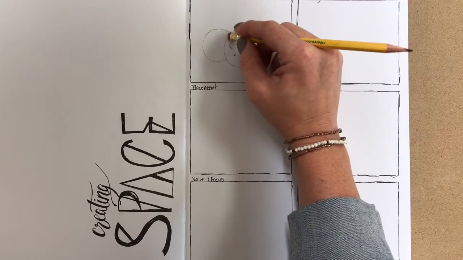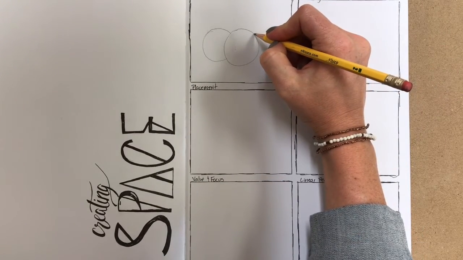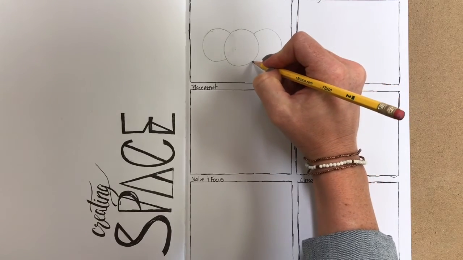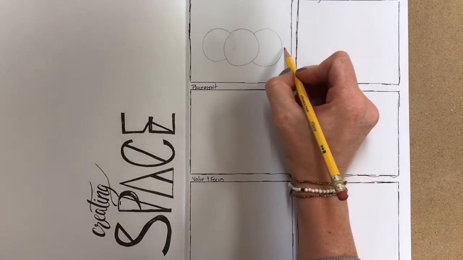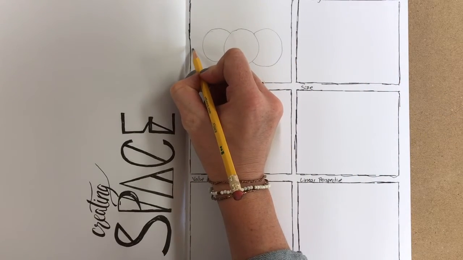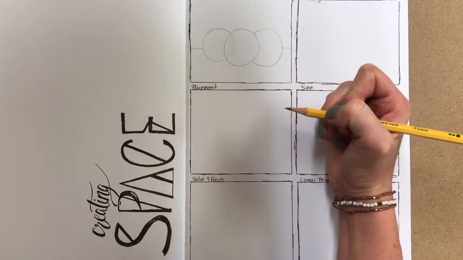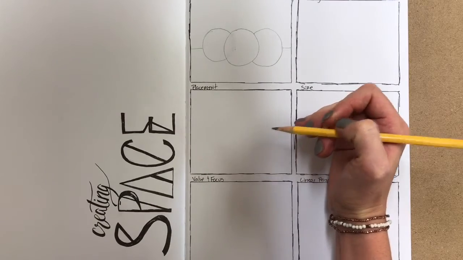So I can draw them out and erase like so. Or if I wanted to, I could have just done that and implied that line being behind it. Now the last thing I want to do is establish a picture plane or a horizon line right in the background, and then I have overlapping.